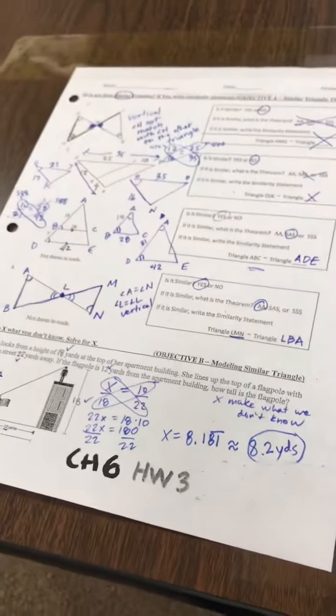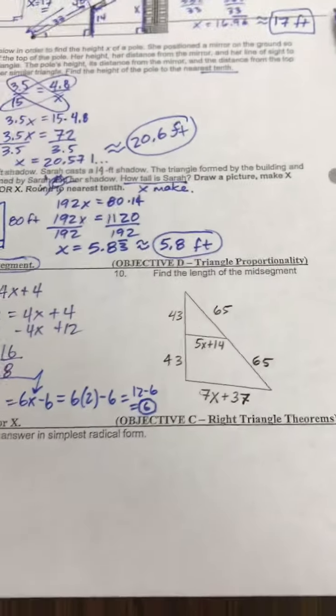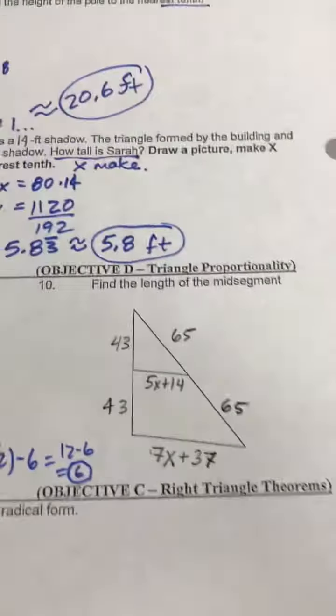Hi, welcome back. This is chapter 6, homework 3, and we are almost done. We just got 2 more left, question 10 and 11, so let's do it.